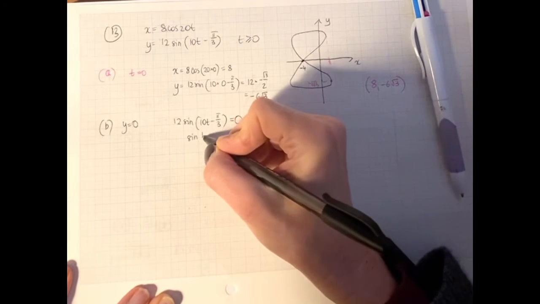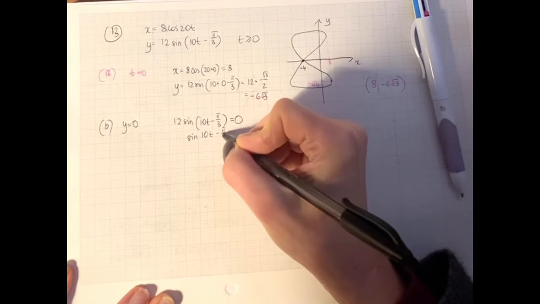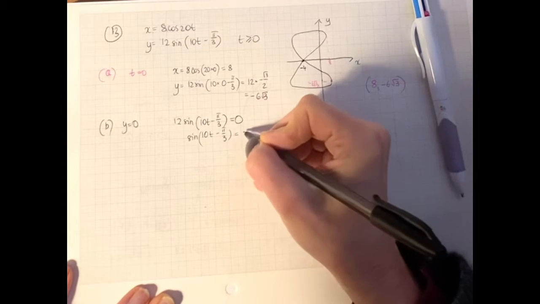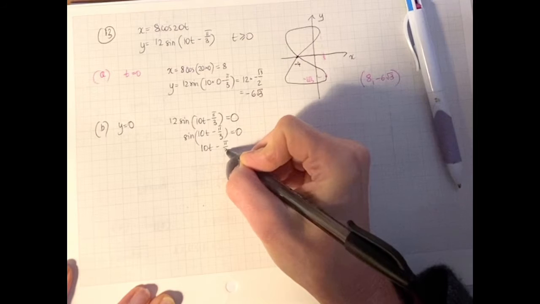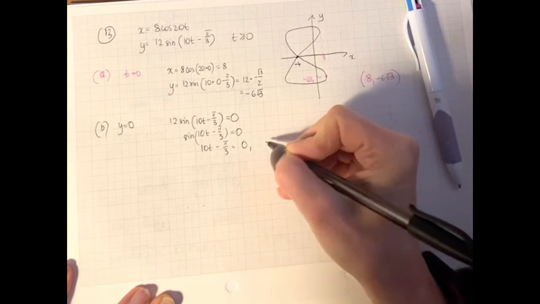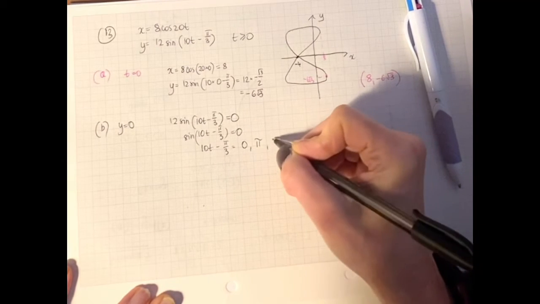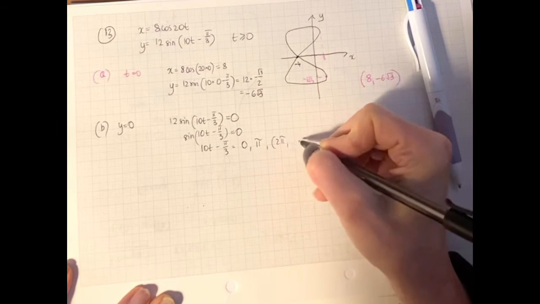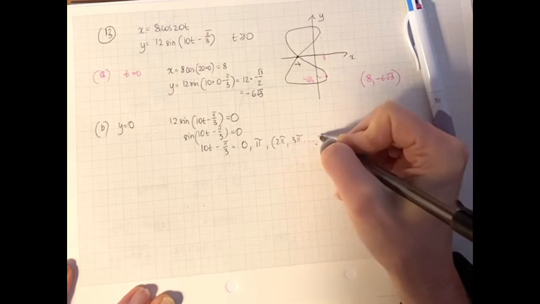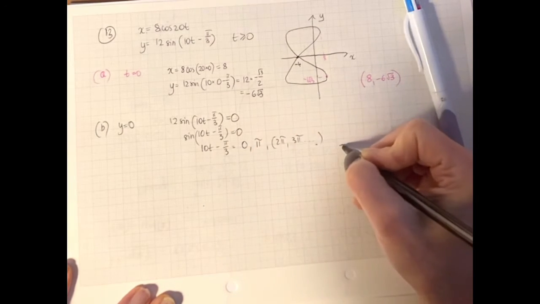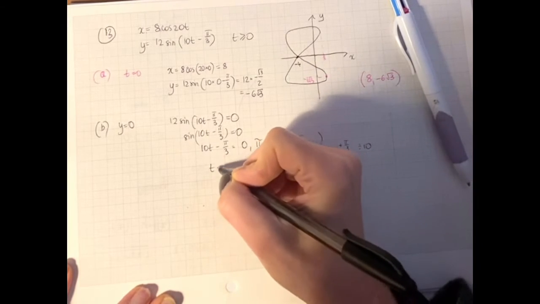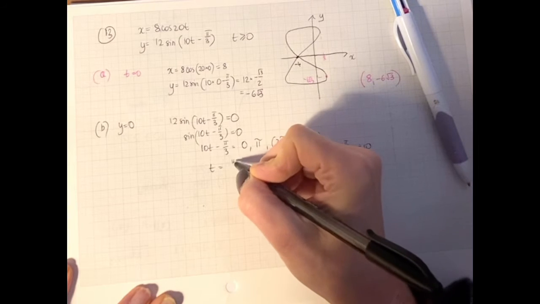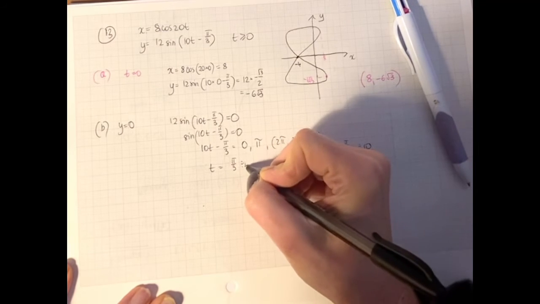So sine (10t minus pi over 3) is equal to 0 when you divide by 12, giving me 10t minus pi over 3. That happens at 0, pi, and if you carry on, 2 pi, 3 pi, multiples of pi. So we're going to add pi over 3 and then divide by 10. So t is going to be pi over 3 divided by 10.